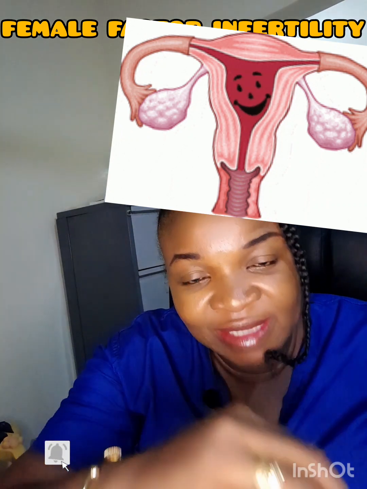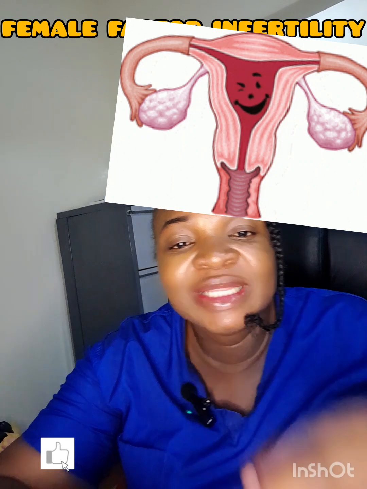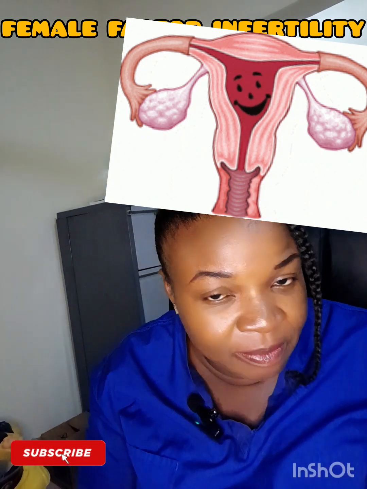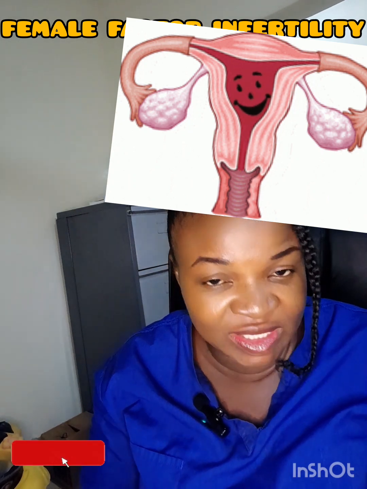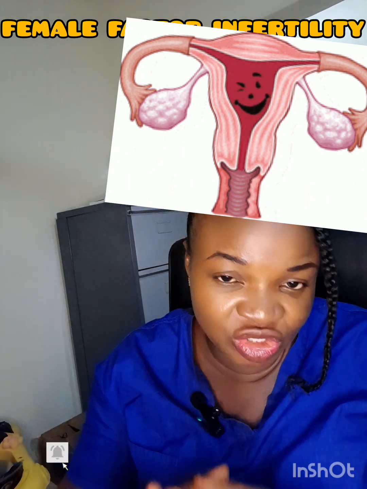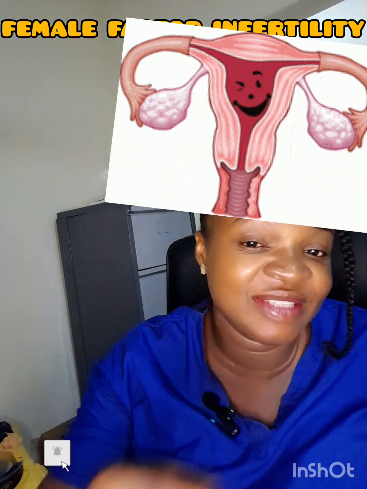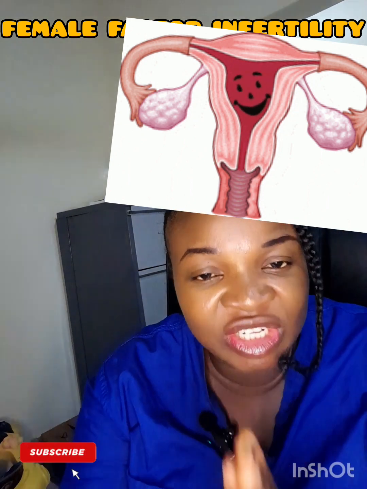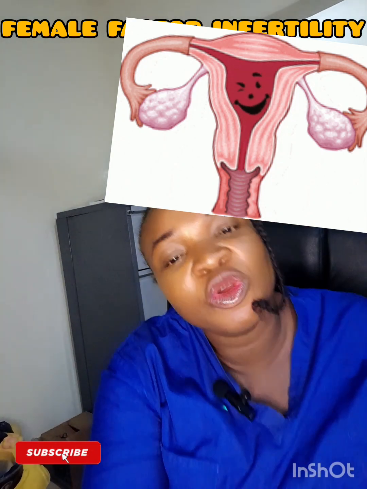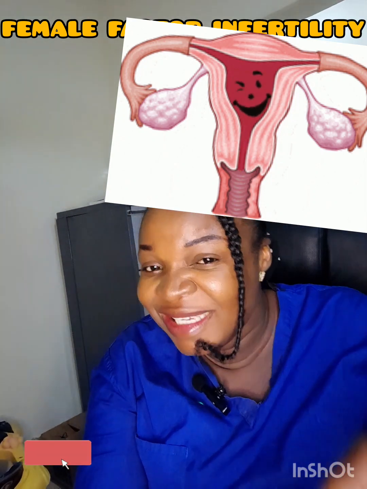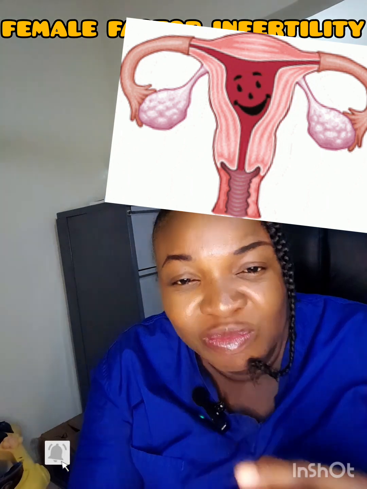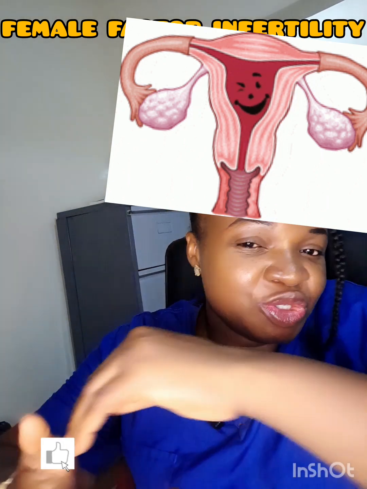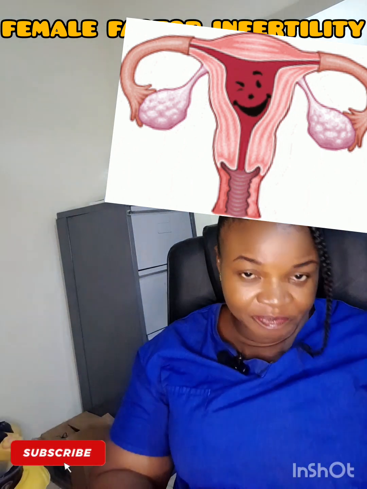When they get the eggs to that place, the capacitated sperm that has been prepared, transported through the cervix into the uterus and to the fallopian tubes, now gets to that ampulla and fertilizes the egg. After fertilization has taken place, the tube and its cilia move the fertilized egg into the uterus where it gets implanted.